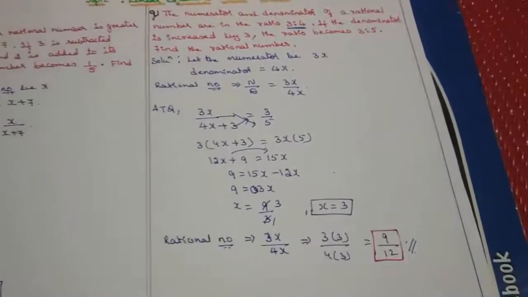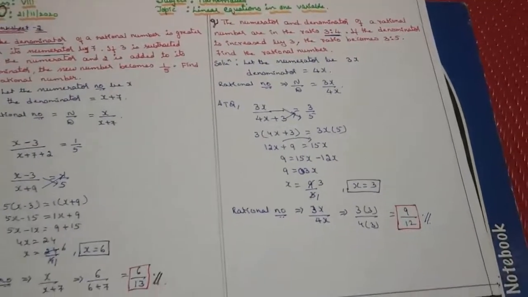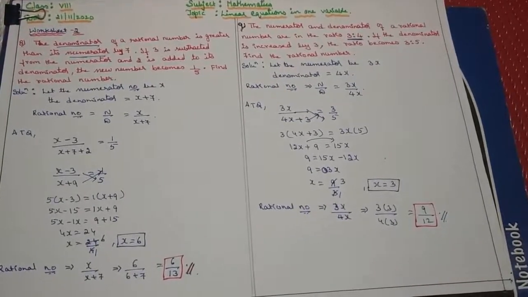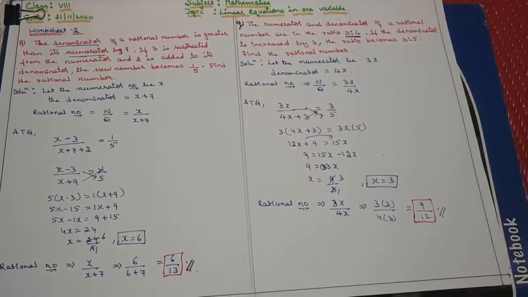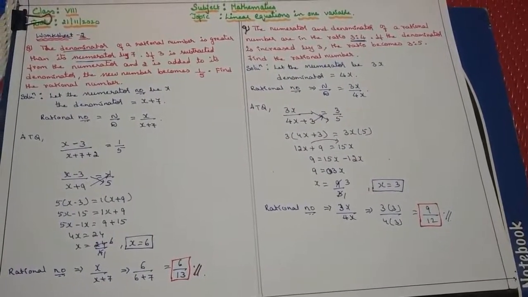Hope this is clear for you, and it's easy once you understand the question. So let us move on with the same concept, that is rational numbers, from the examples.